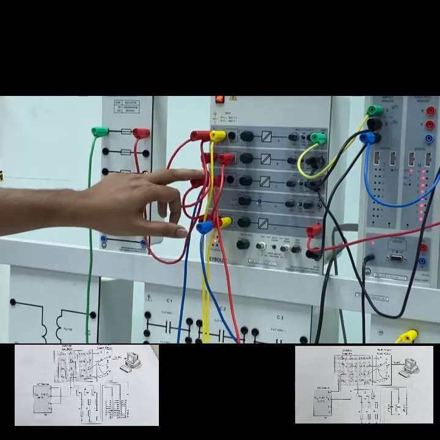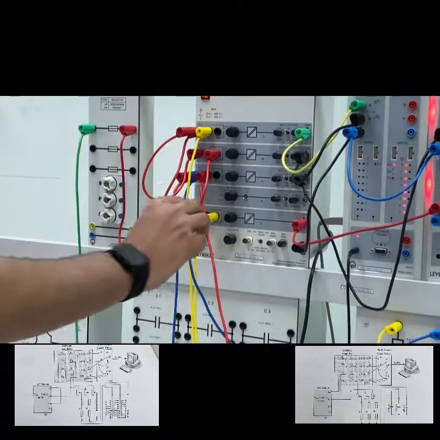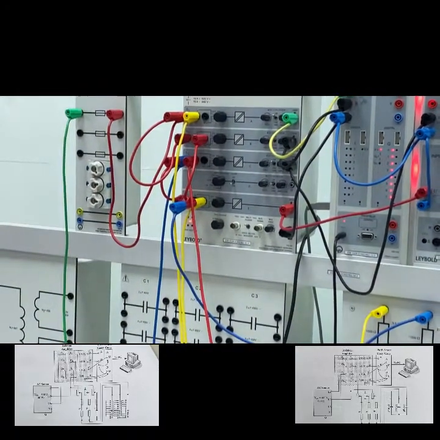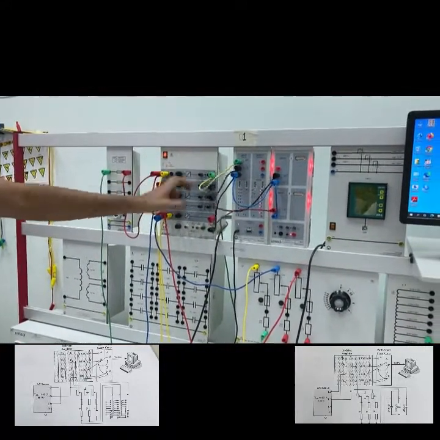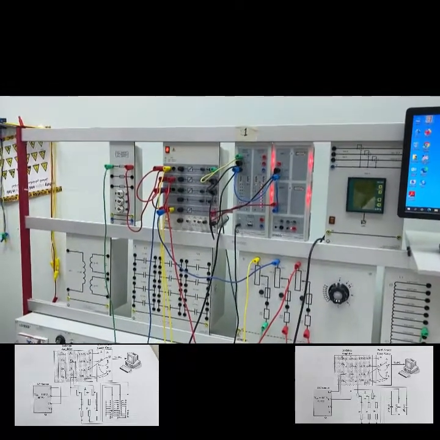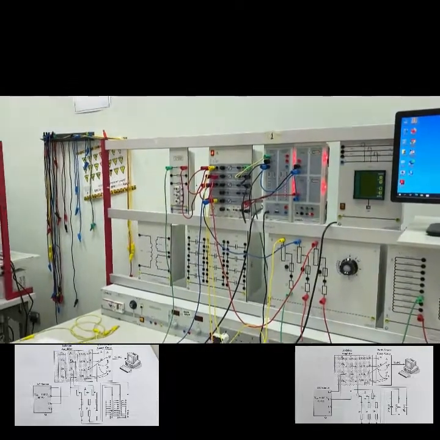Third one is current, so this is 1. Fourth one is voltage, again you divide by 100. Clear? So channel A with A, B with B, C with C, E with E, and you can see all the grounds are connected with each other. Do you have any question about the connection?